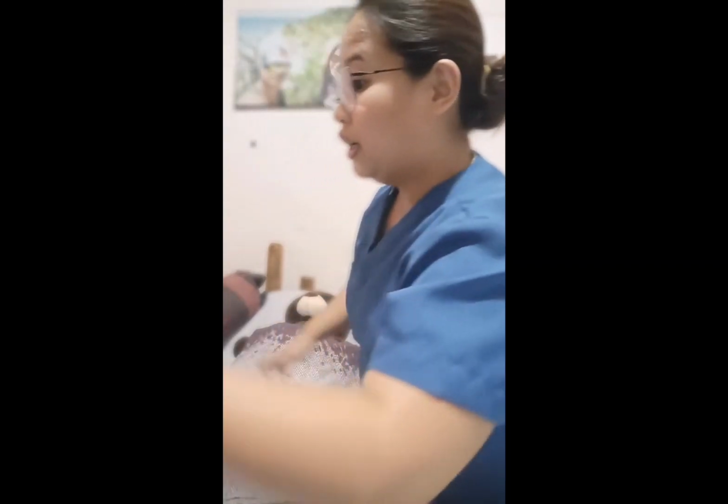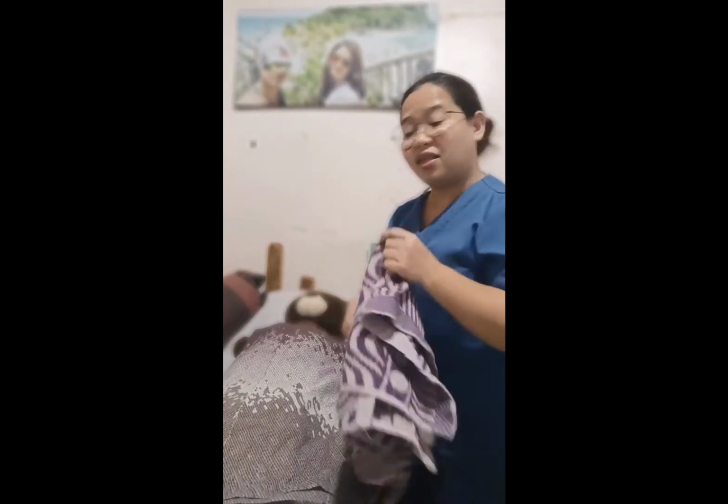Decontaminate your hands and put on the apron to reduce the risk of infection. Remove the patient's clothes from their upper body and cover with a sheet to maintain dignity. So assuming that the patient has already removed their upper clothing, we will cover them with a towel to maintain their dignity.